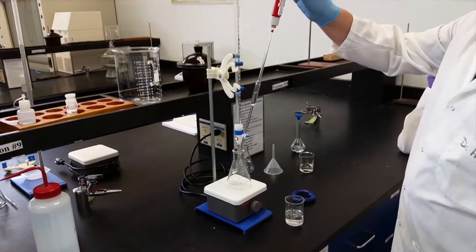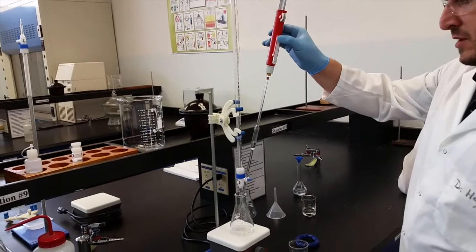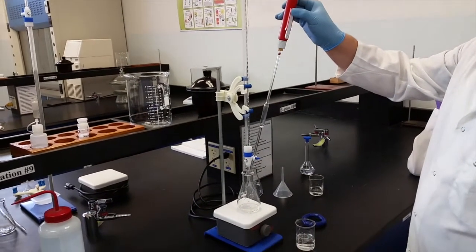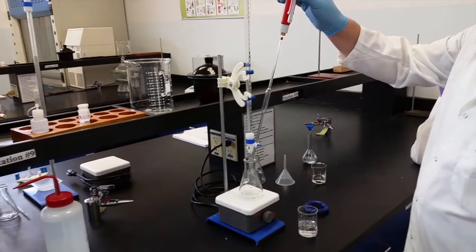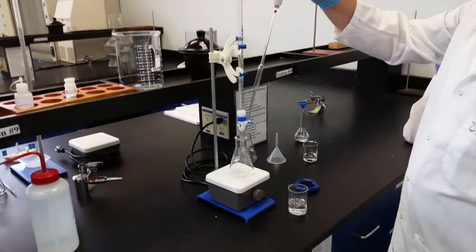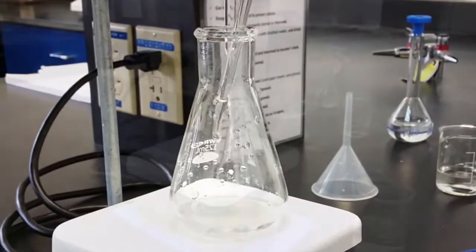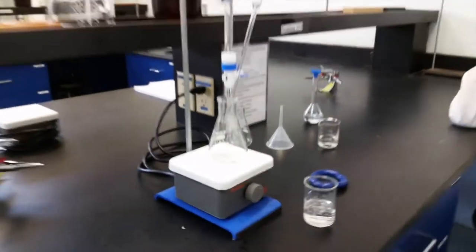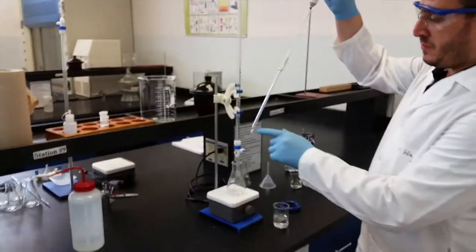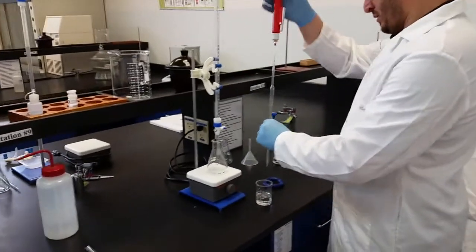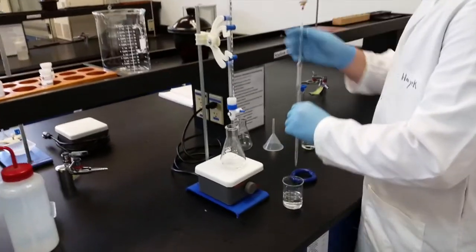You will not force the solution to get out of your pipette, because some of the solution will stay inside the pipette, and this is accounted for. If you force it, it means you added more than 10. So what remains here in the pipette is accounted for. Just leave it in the pipette.